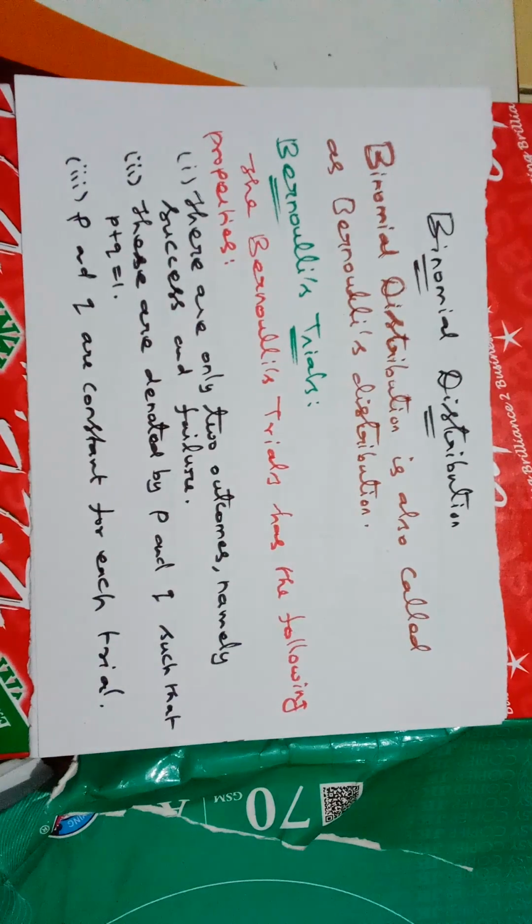Now start with binomial distributions. Very interesting chapter. Binomial distribution is also called Bernoulli's distribution. The Bernoulli trials have the following properties. Number one, there are only two outcomes, namely success and failure. Number two, these are denoted by small p and q such that p plus q equals 1, that is, success plus failure is equal to 1. Third, p and q are constant for each trial, isn't it? Okay.